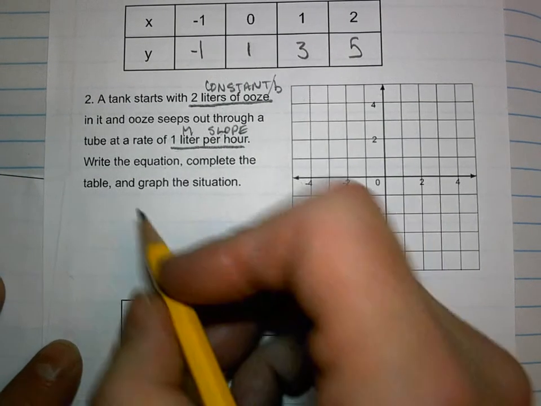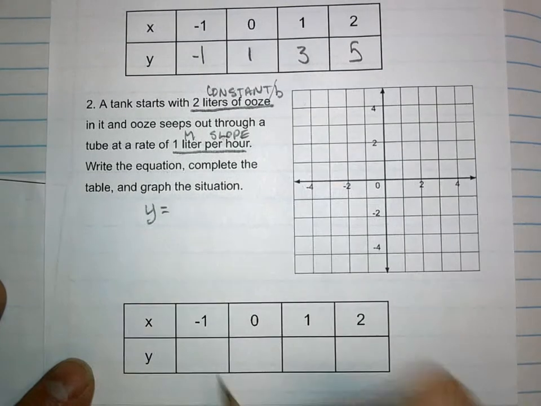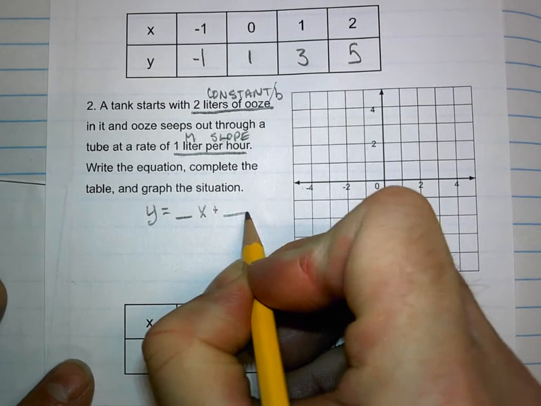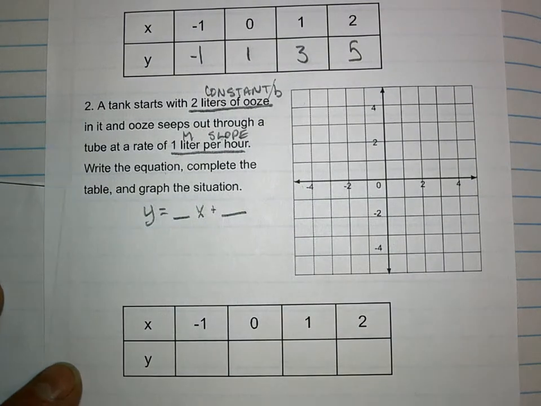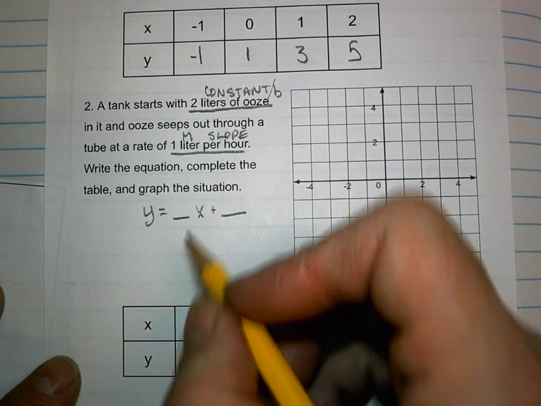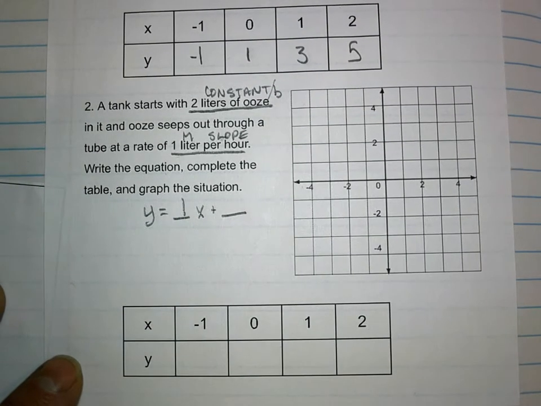So let's write the equation. We know it's going to start with y equals something x plus b. So what is the rate per hour? 1. So the slope is 1. What's the starting point? 2 liters.